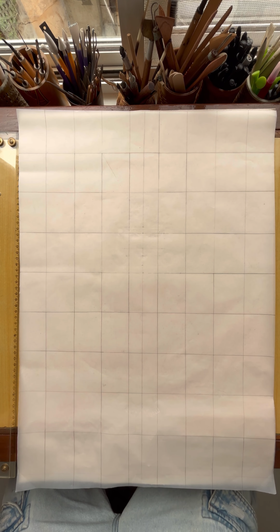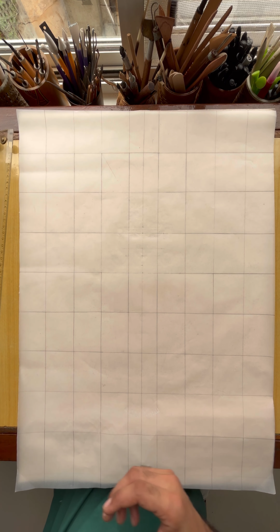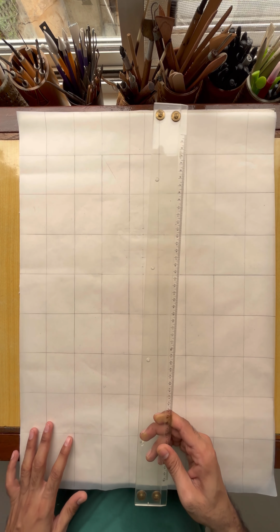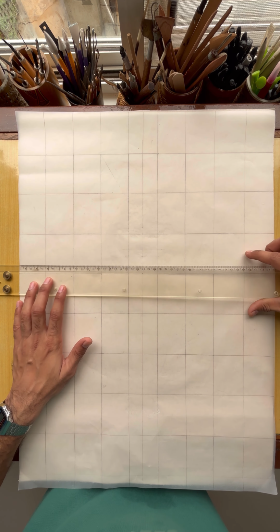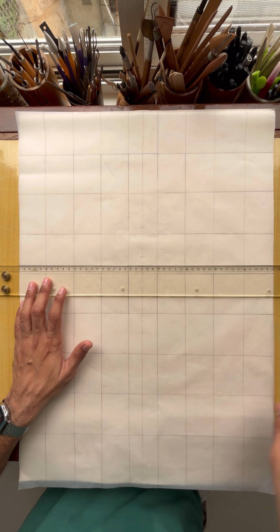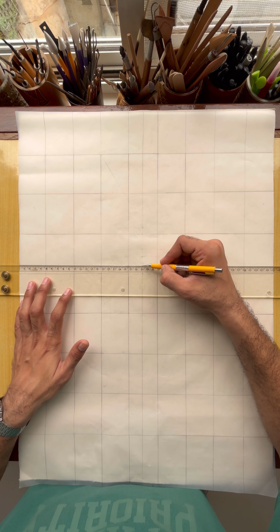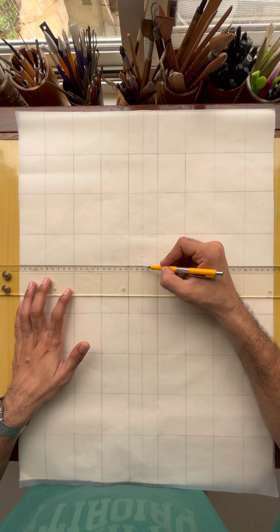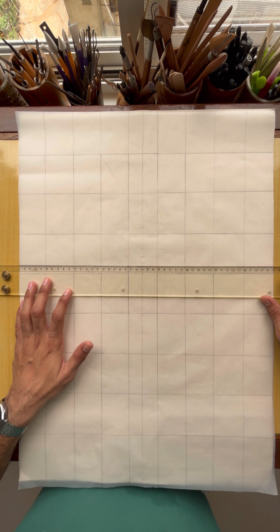Hi guys, so the grid is drawn and now we are supposed to draw the subject, and for drawing the subject we are going to use the symmetrical method. And for drawing the symmetrical subject we always have to draw a line of symmetry. So for that you need to take the center of your canvas, and the width of your canvas is 45 centimeter. So the 45 centimeter should be divided by 2, so that will be 22.5.